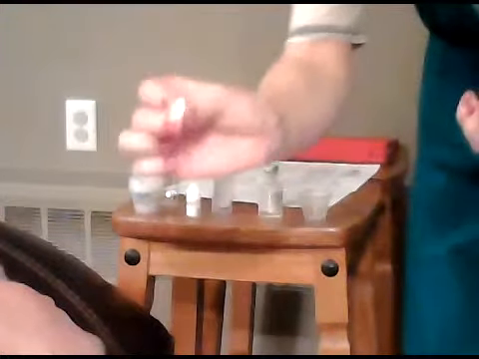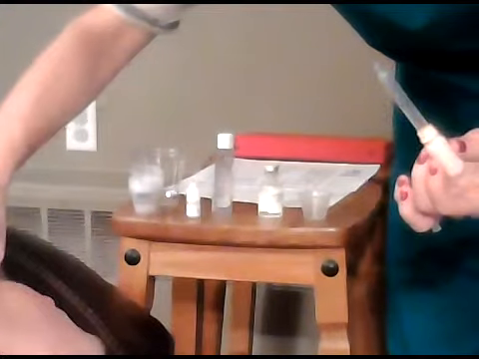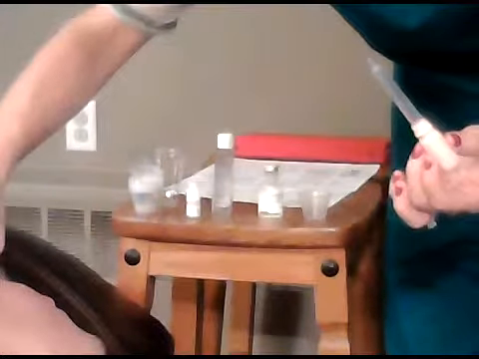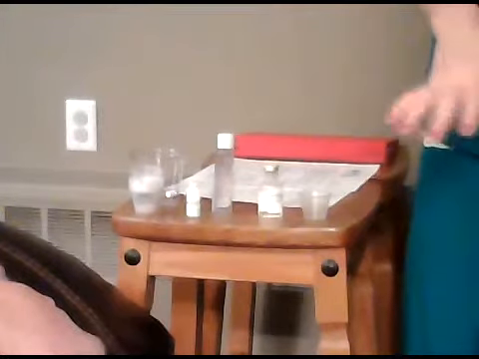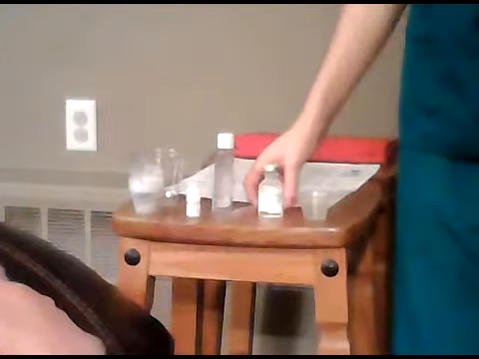I would take my small cotton ball, place that in the ear. I would then have the patient lay in this position for 5 to 10 minutes to ensure that the medication makes its way all the way through the ear canal.